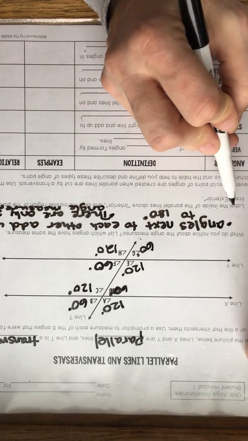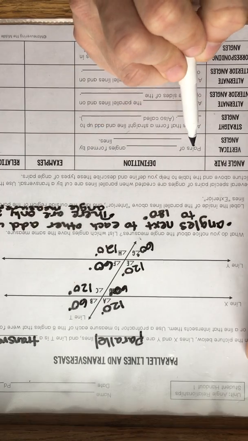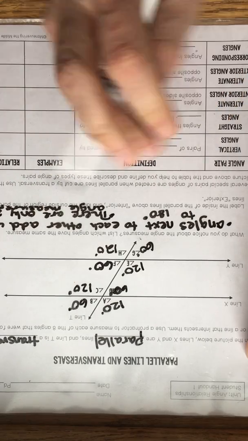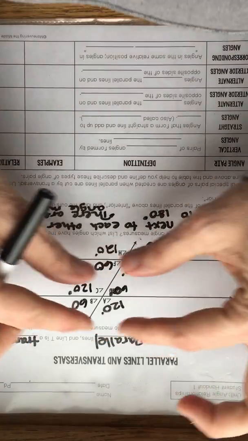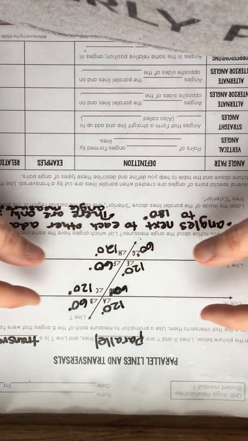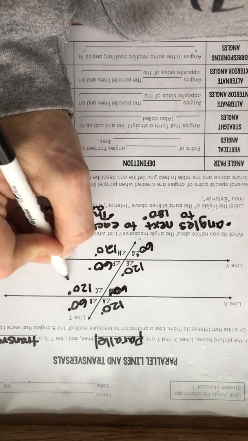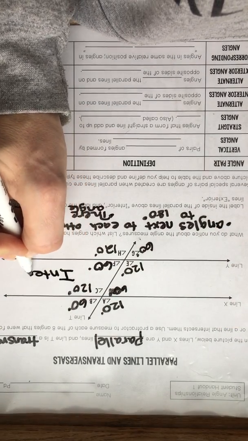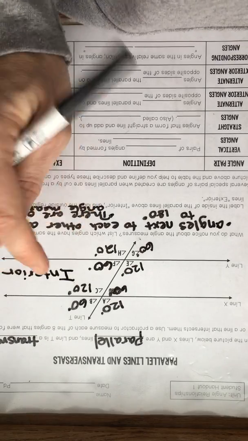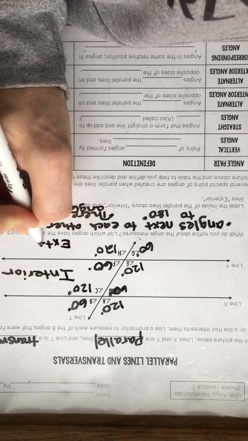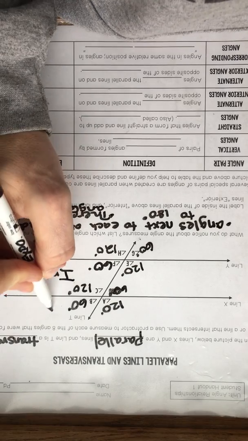All right, the next thing says label the inside of the parallel lines interior and label the outside of the parallel lines exterior. So if we're looking at this, here's my parallel lines. Where is the inside? Well, that would be in here, interior. And this would be the exterior.